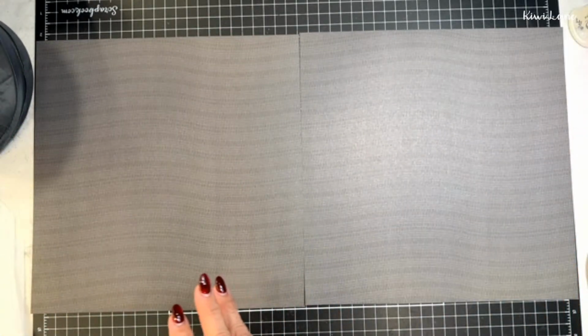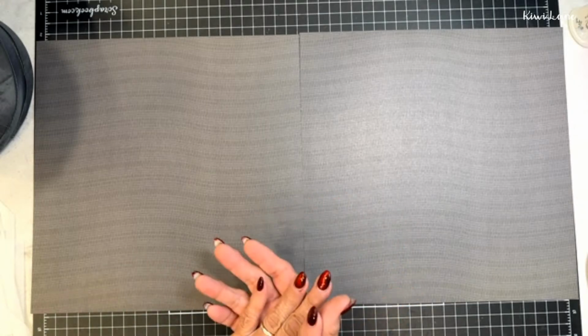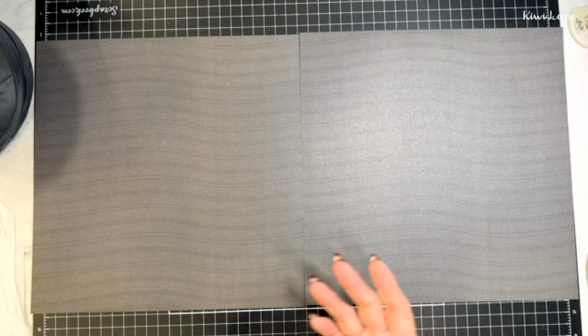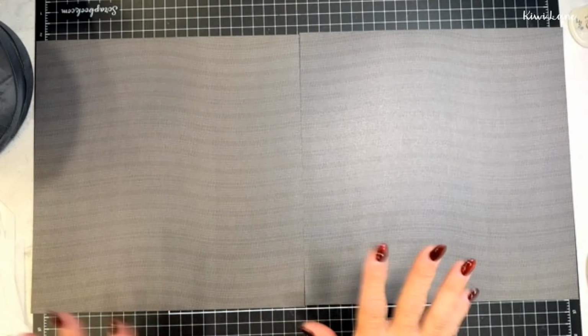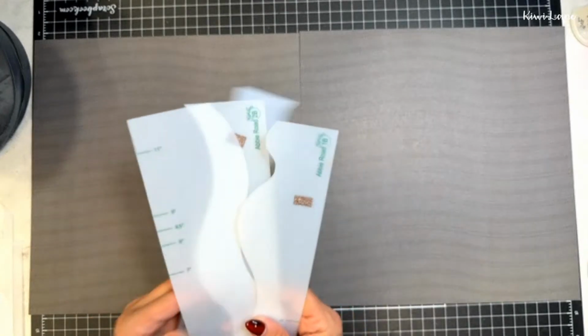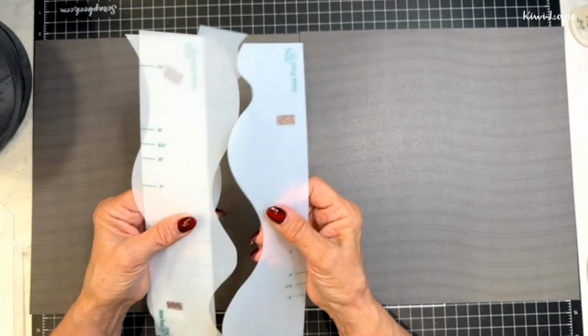Okay, so one of the feature sets is Abbey Road. The other is Widget. Now, if you don't have Widget, please get Widget because it is so much fun. I used Widget on my layout, and I'm going to use a few of it on here tonight as well. But I am going to use the feature set Abbey Road. Abbey Road, I'm using 1A, 1B, 2A, and 2B.